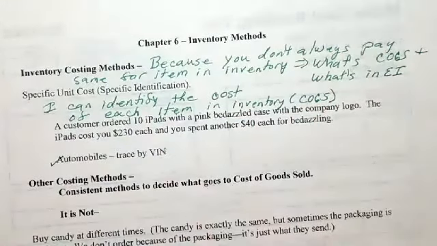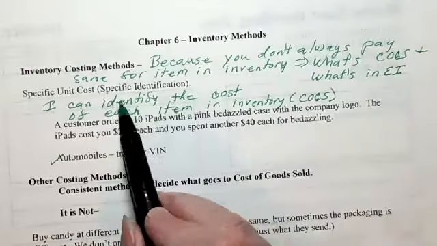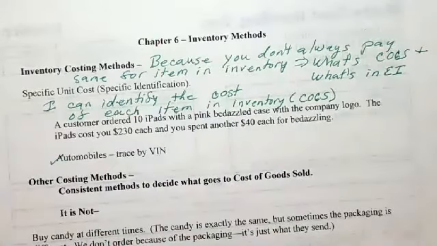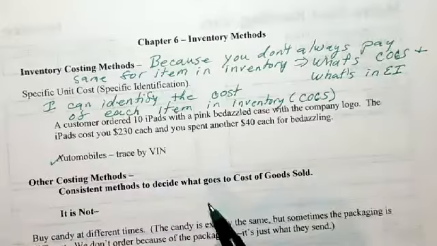If I'm selling cars, each one has a VIN number and each one's a little different from other ones. So I can identify, well, you bought this car, it cost me this amount. That's what goes into cost of goods sold. If on the other hand, I'm selling cans of beans, I might not be as careful about whether I bought this can of beans at the beginning of the month or the end of the month. But if I can trace it, it's the easiest way to visualize what you're doing.